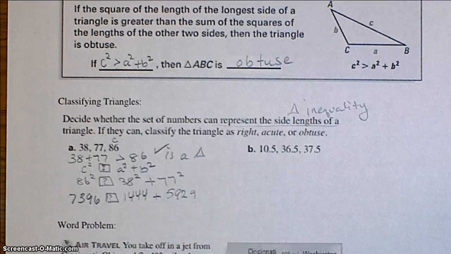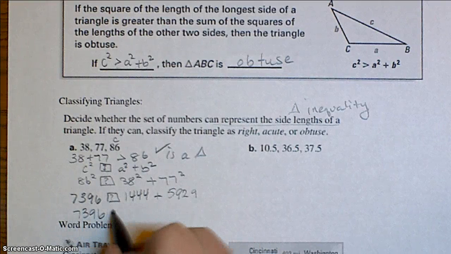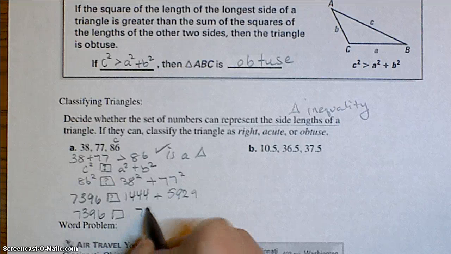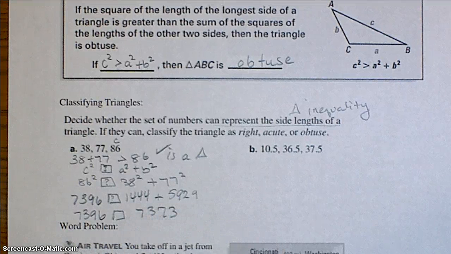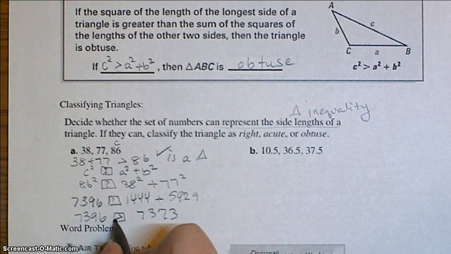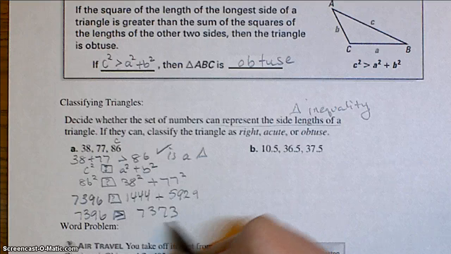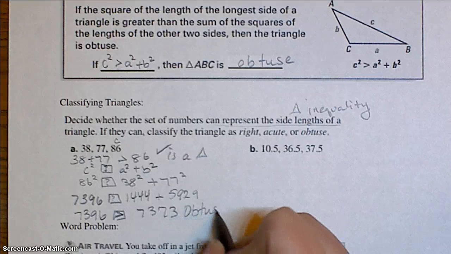And then you go ahead and simplify. This side's not changing at all. Now, we've down to the last step, so we actually can decide if this is less than or greater than. In this case, c squared is greater than the other side, so that means that this must be an obtuse triangle.